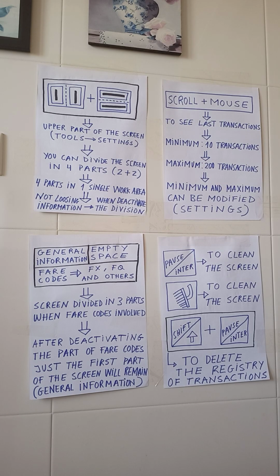Both the minimum and the maximum transactions recorded can be modified by entering in settings, into adjustments.